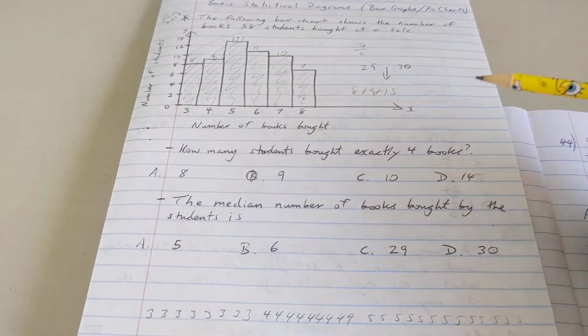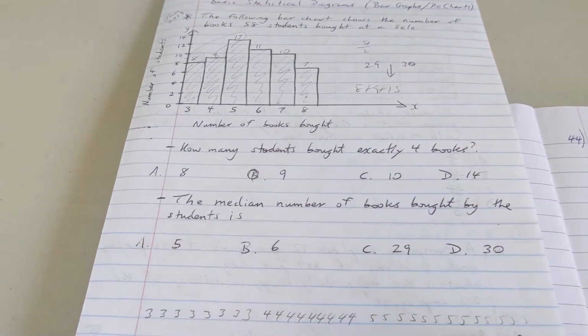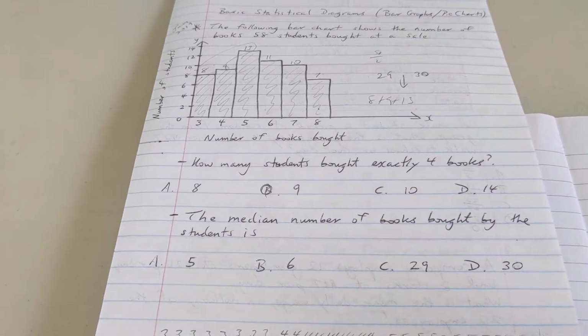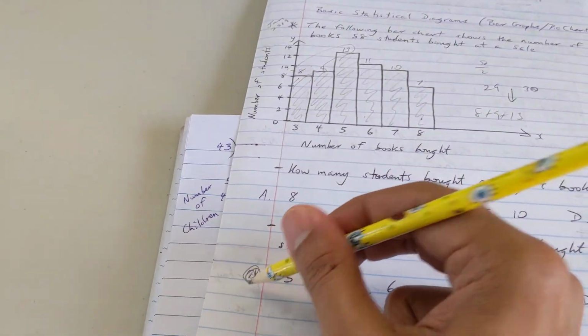But we already know the median is going to be between 29 and 30, and up to here is 29 and here is 30. So in between these two, half of 5 and 5 is still 5. That's how the median is going to end up 5.